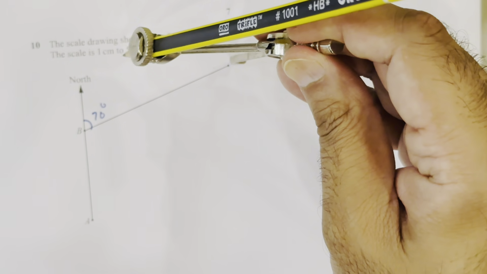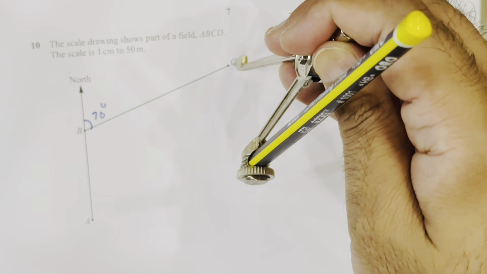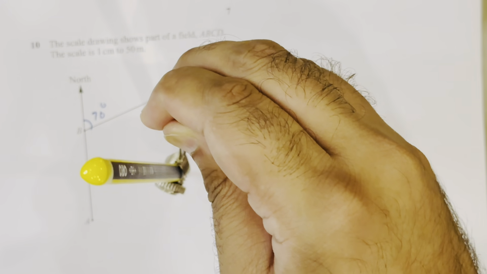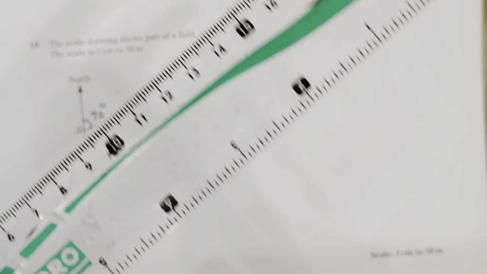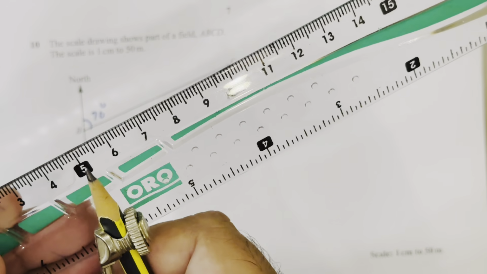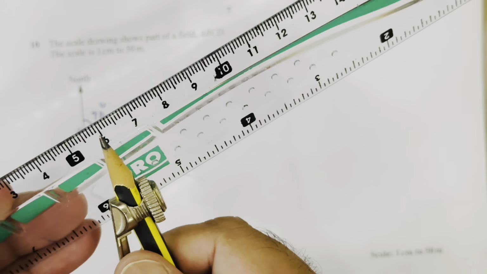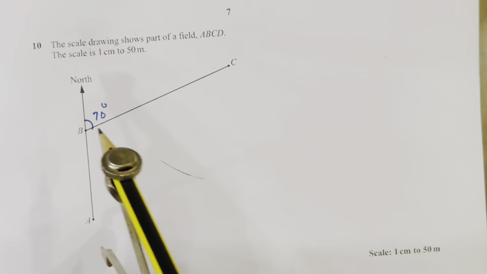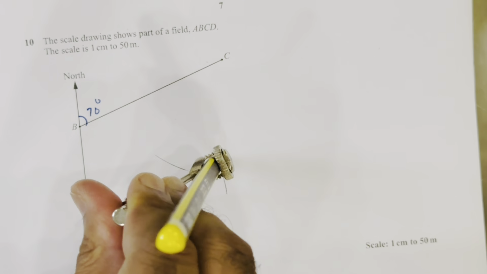After opening to 5 centimeter, you need to put that drawing over here, and also from A you need to draw a 6 centimeter line. So 0 to 6 centimeter. Hopefully you can see this, 0 to 6 centimeter. Now put it over here, and you need to plot it here.